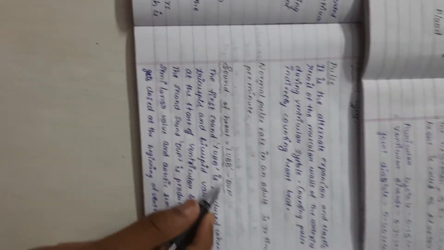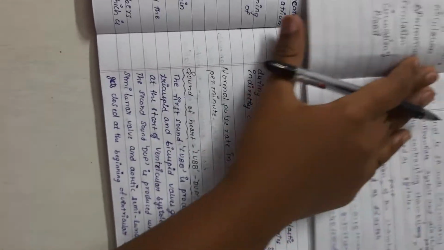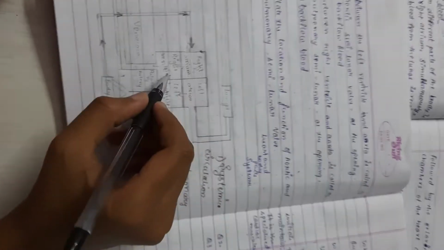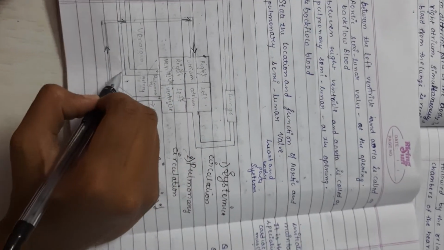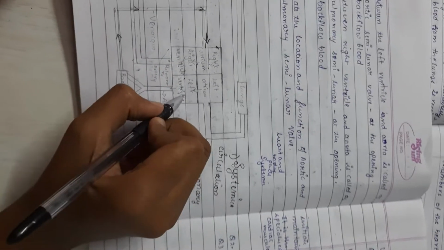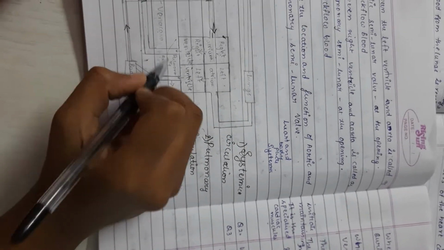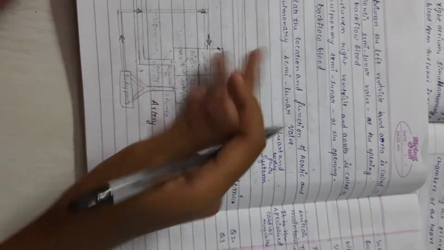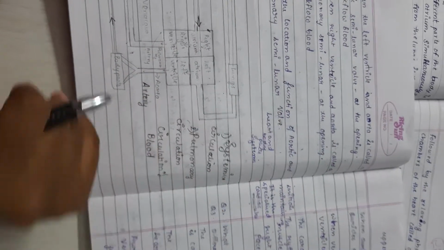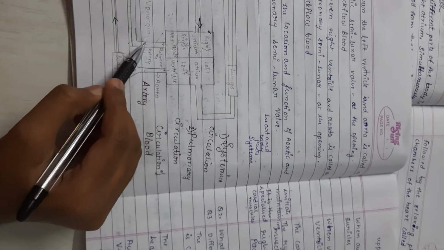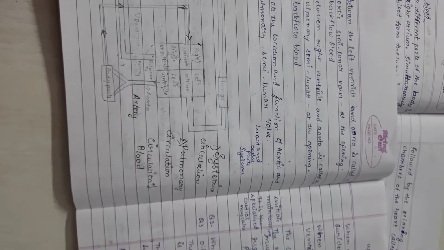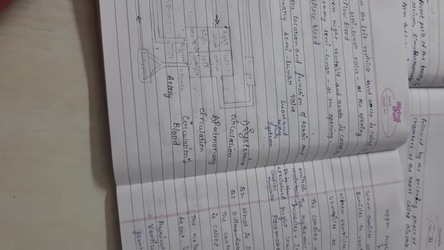What is this dup? When the blood flows from the right ventricle into the pulmonary artery and from the left ventricle into the aorta, the ventricles contract. Then the auricles will be in a diastolic position. So the blood flows into the pulmonary artery and aorta. At that time the valves, the aortic semilunar valve and the pulmonary semilunar valve, close.